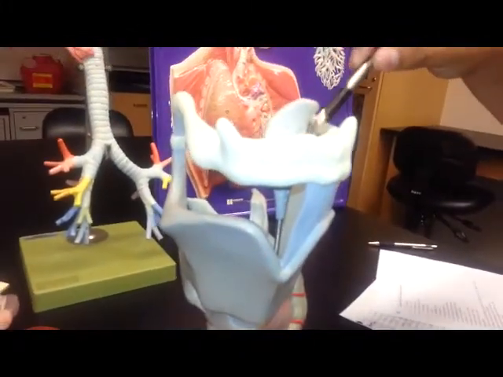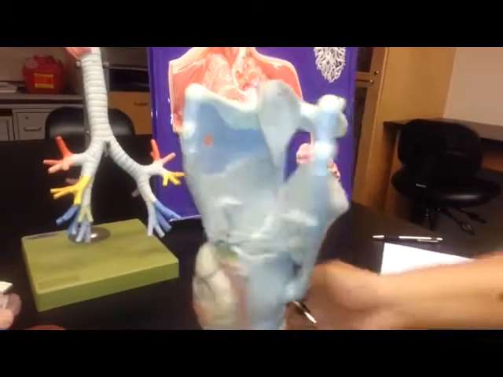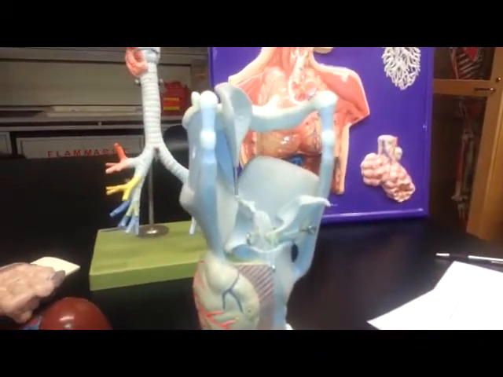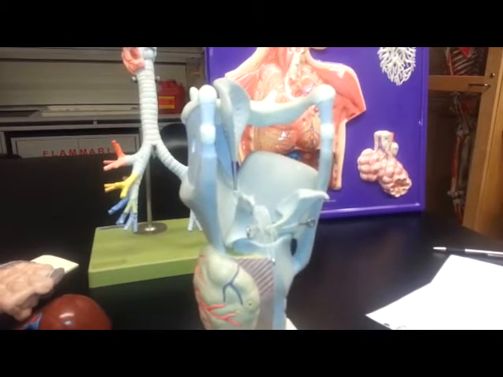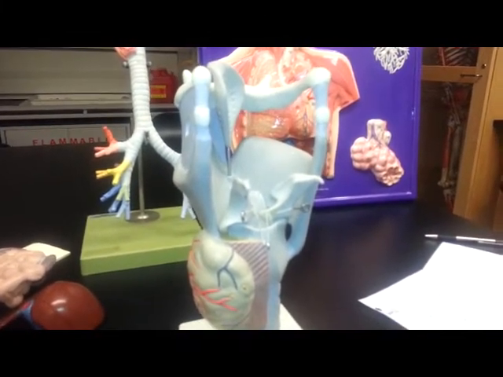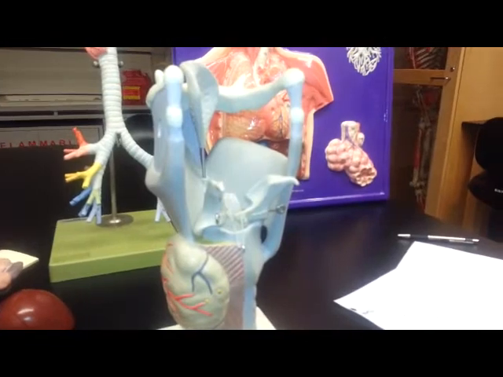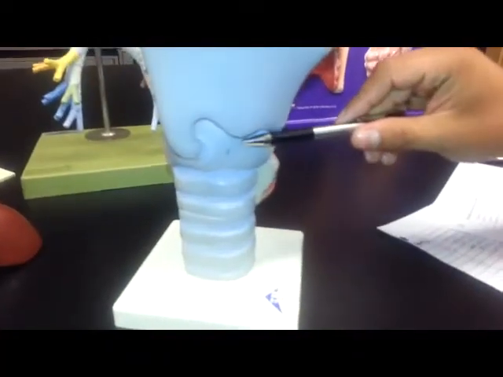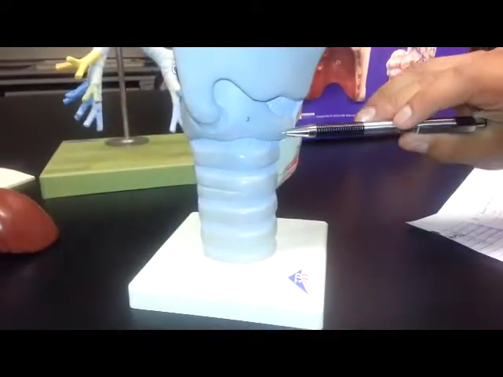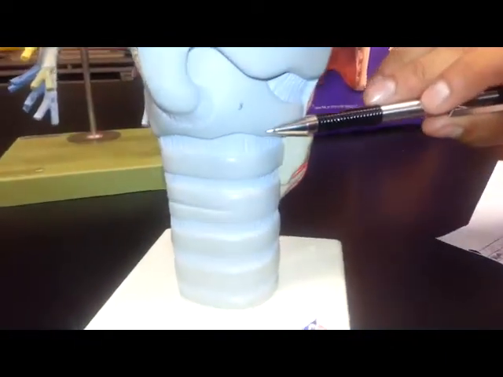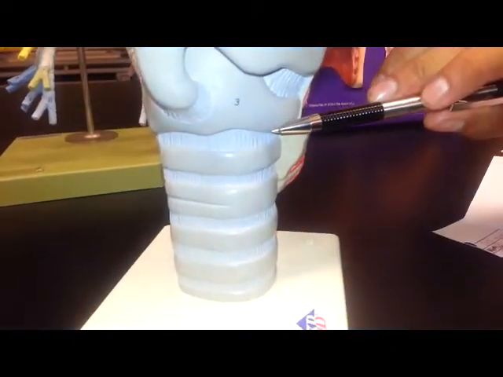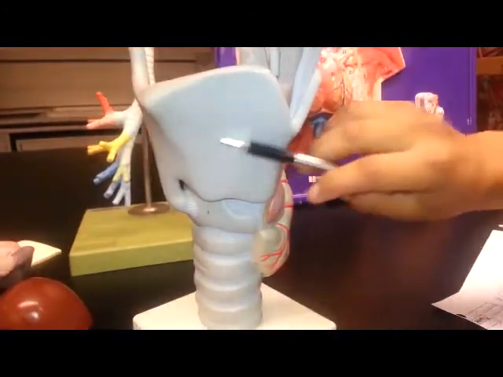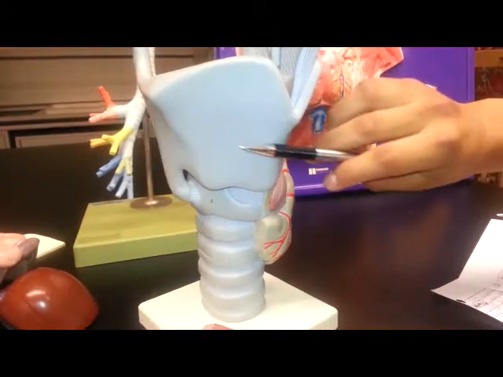And we're gonna turn this around. And next we're going to look at the cartilage of the larynx. And first is the cricoid cartilage, which would be right here. Next would be the thyroid cartilage, which is this structure. This is the thyroid cartilage.